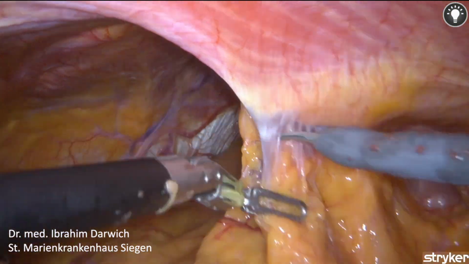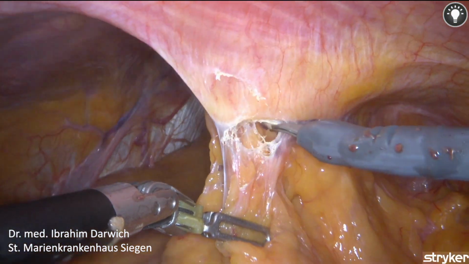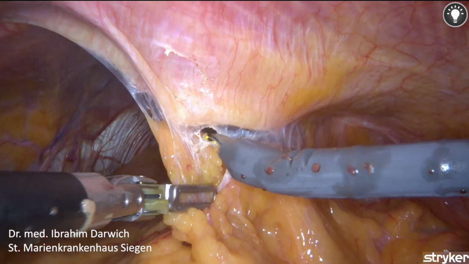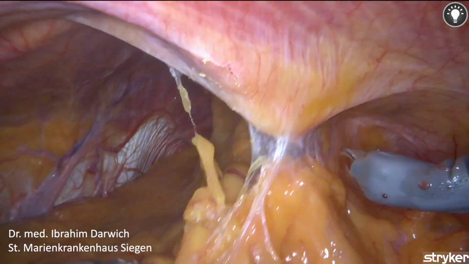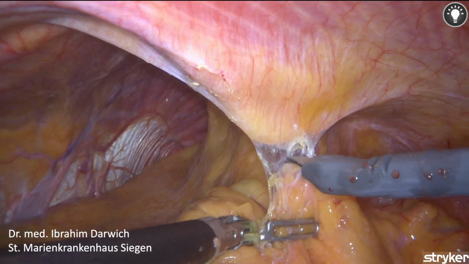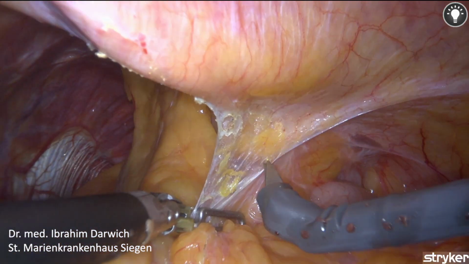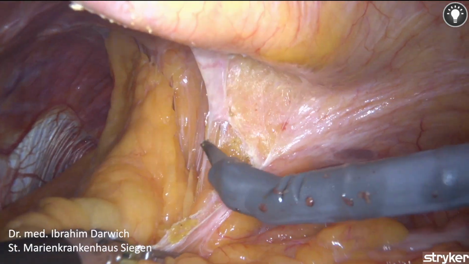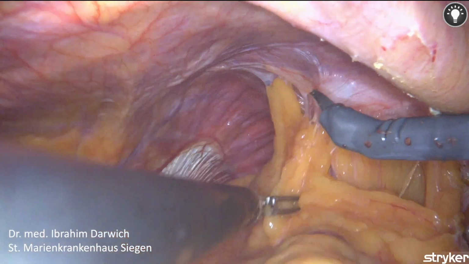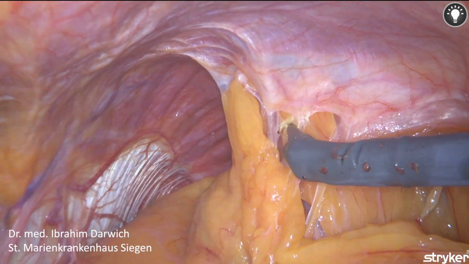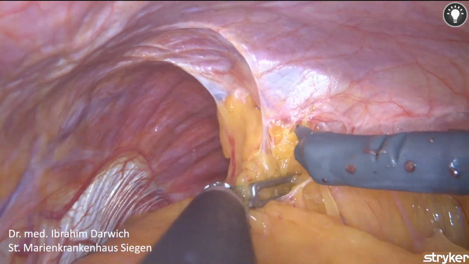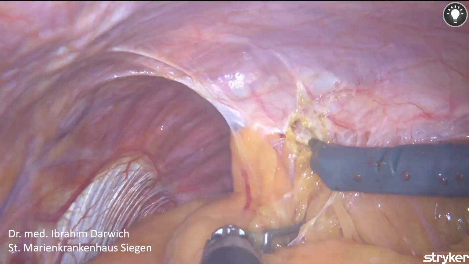The procedure is started by removing some peritoneal adhesions in the upper left quadrant. This step is performed to prepare for the mobilization of the splenic flexure, which is necessary to visualize the anterior renal fascia and the lower border of the pancreas. Once these structures are exposed, the pancreatic body can be lifted, revealing the space that houses the left adrenal gland.